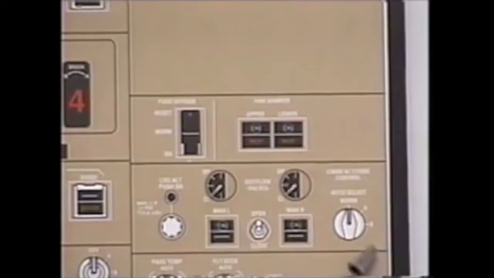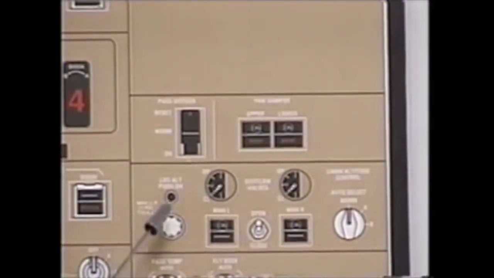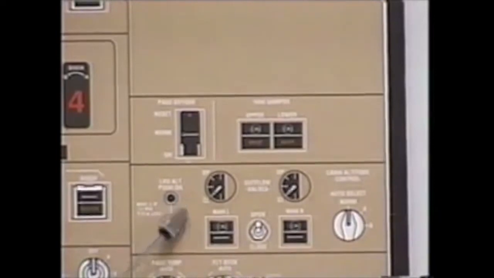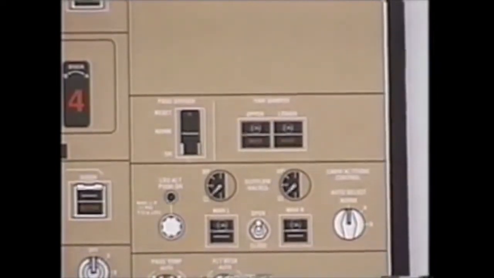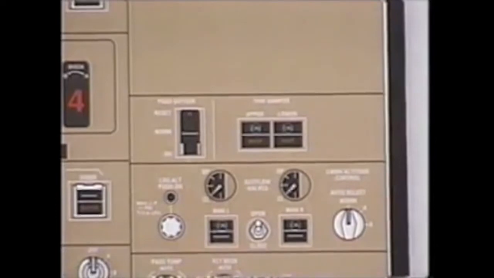Above the air conditioning control panel is your pressurization control panel. Landing altitude selection is over in the lower left-hand corner. Landing altitude in automatic allows the origin and destination airports to determine landing altitude. Landing altitude in manual allows you to increase or decrease the landing altitude value. Outflow valves, left and right, should indicate full open, not closed as indicated here, while on the ground in the automatic mode.